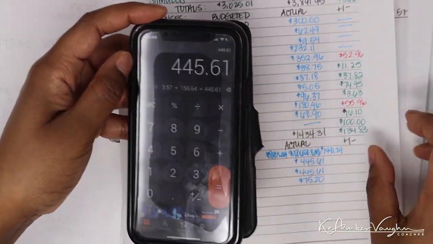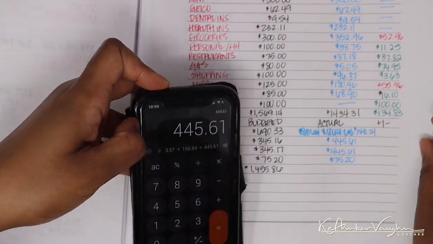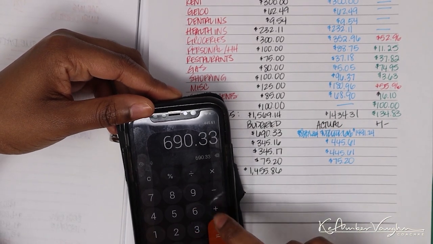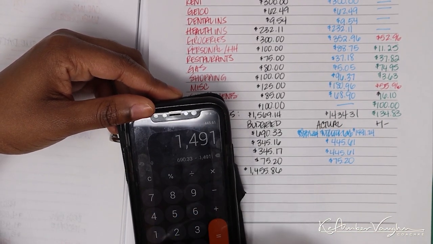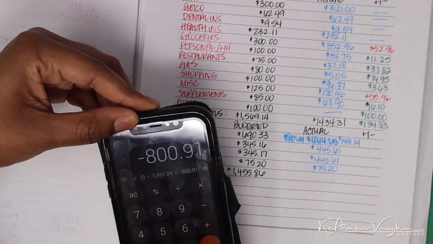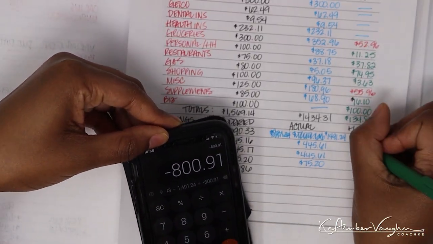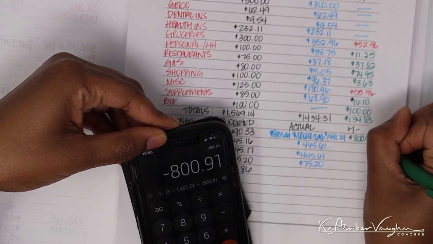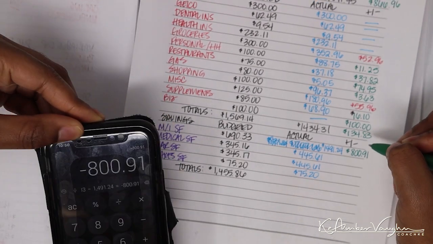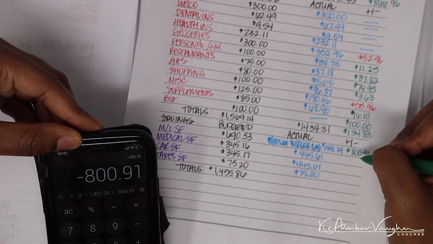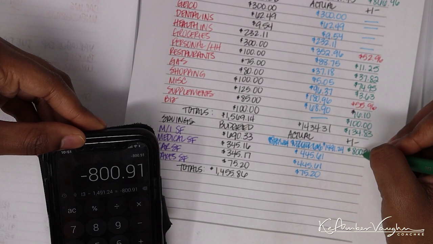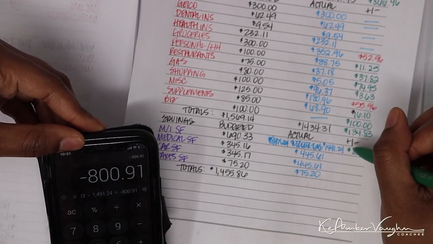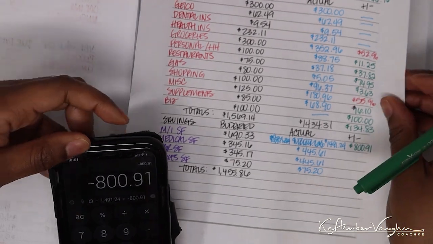So let me do the pluses or minuses, then I'll do the actuals, and then I'll grade myself. So $690.33, $1491.24. So even outside of the stimulus check, I still saved more, more like $110 more in this account than I thought. 600, no, yeah, $200 more.